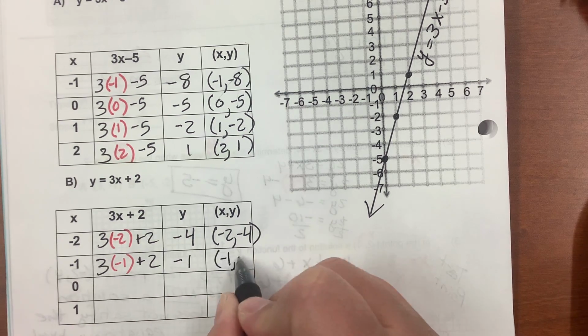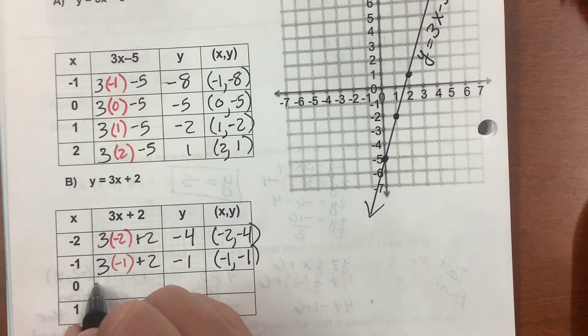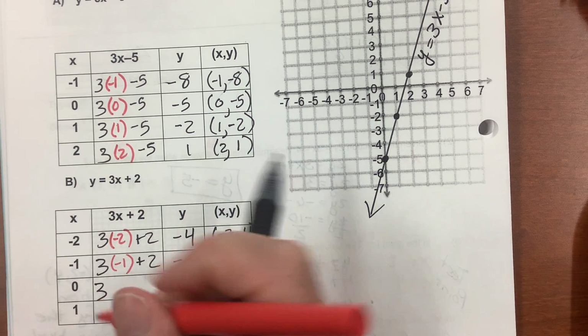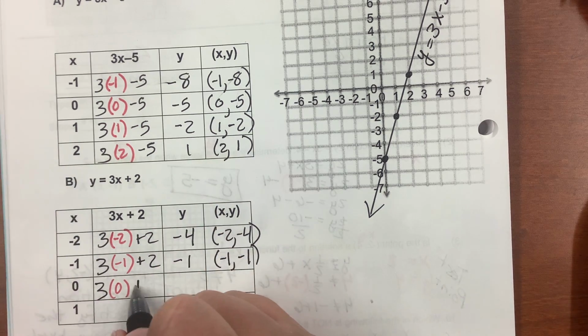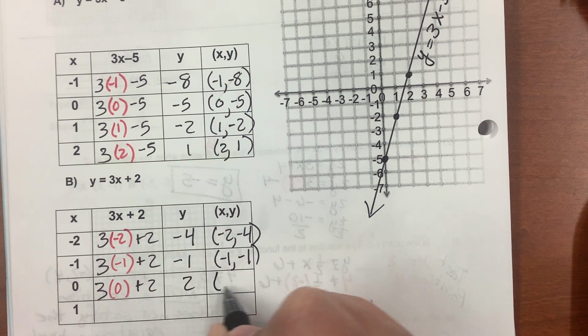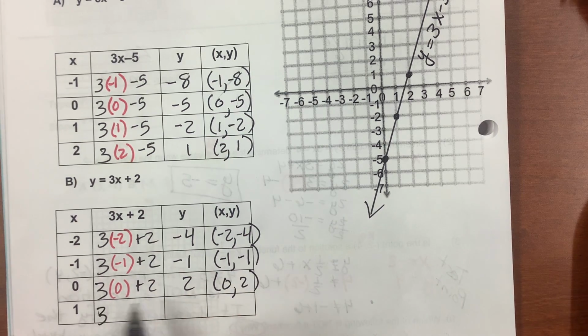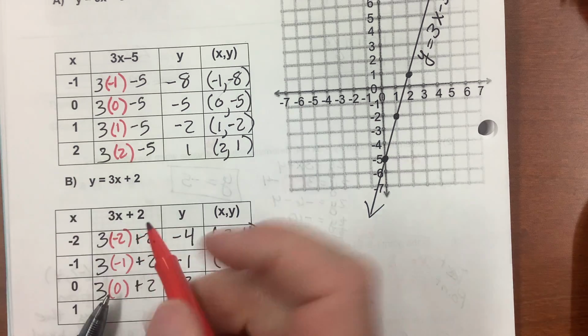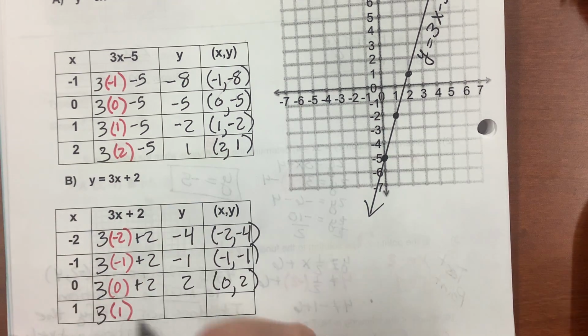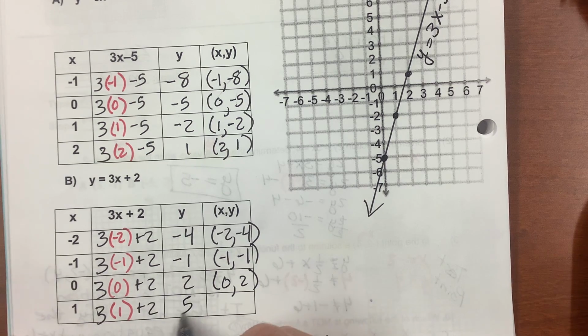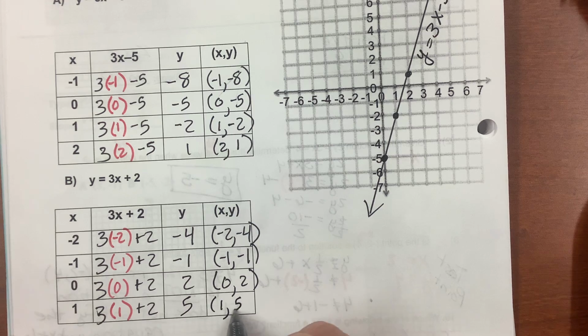So -1, -1. 3 times 0 is 0, plus 2 is 2, and I have 0, 2 to graph. And 3 times 1 plus 2 is 5. So I'm graphing 1, 5.